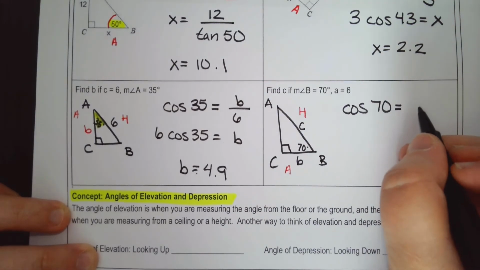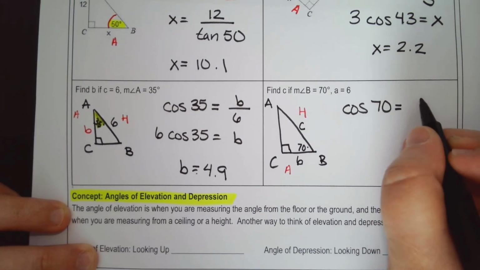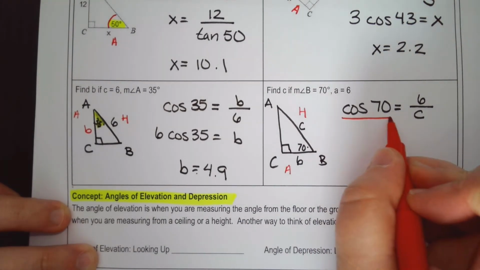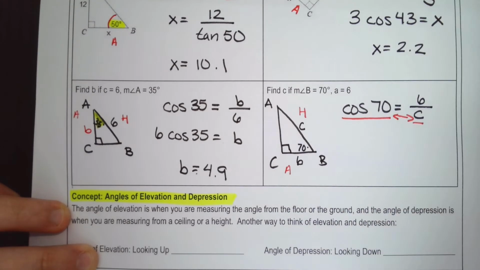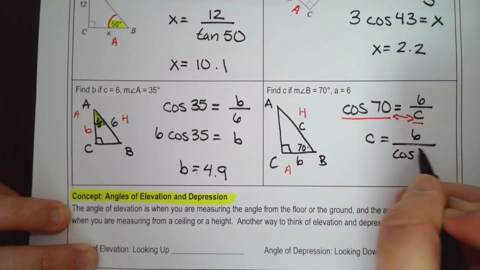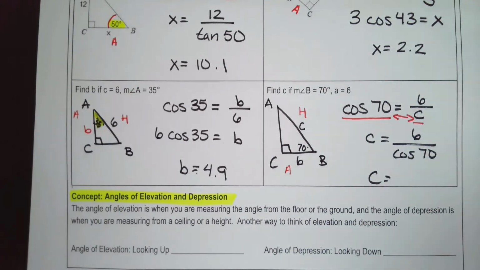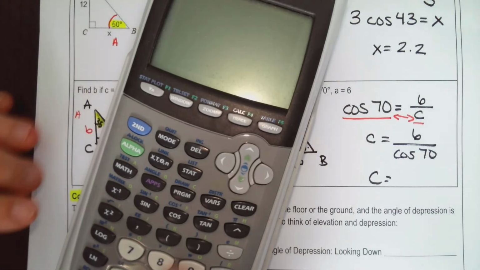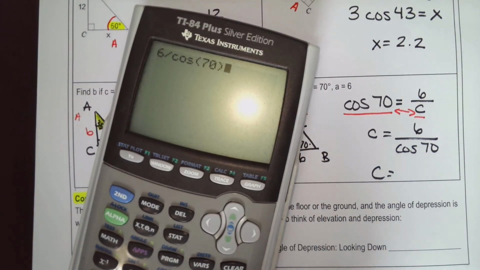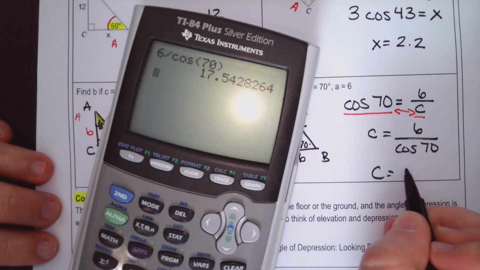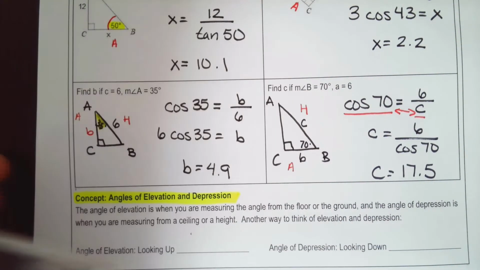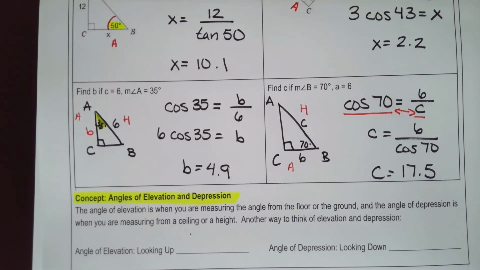That just is what happens when I grab examples. So cosine of 70 is 6 over c. When the variable is in the bottom, again, we flip-flop. So c is equal to 6 divided by cosine 70, which is 17.5.